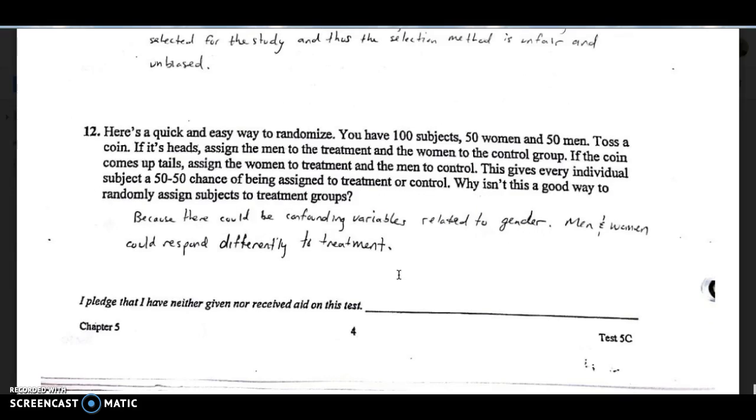Last question. Here's a quick and easy way to randomize. You have 100 subjects, 50 women and 50 men. Toss a coin. If it's heads, assign the men to the treatment and the women to the control. If the coin comes up tails, put the women in treatment and the men in control. This gives every individual subject a 50-50 chance of being assigned to treatment or control. Why isn't this a good way to randomly assign subjects to treatment groups?